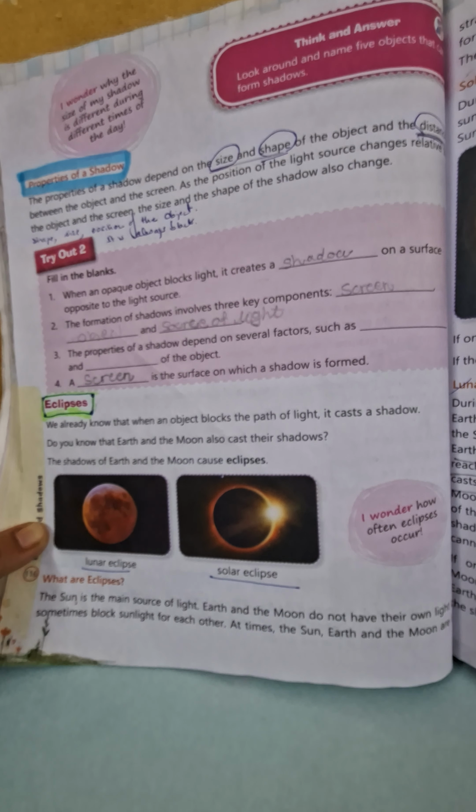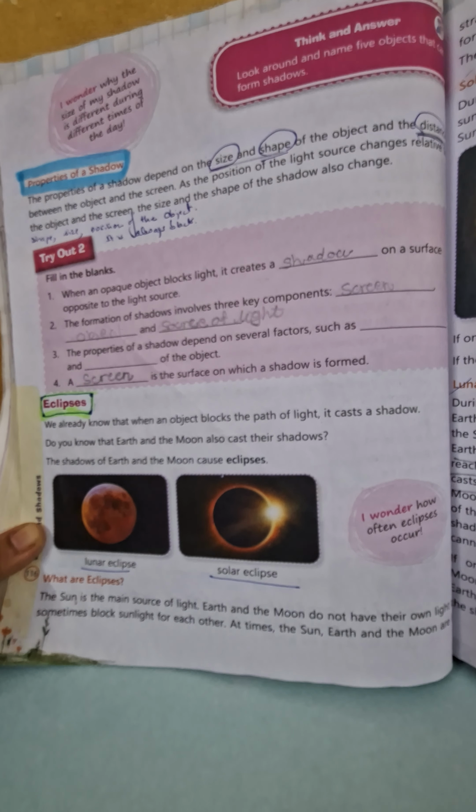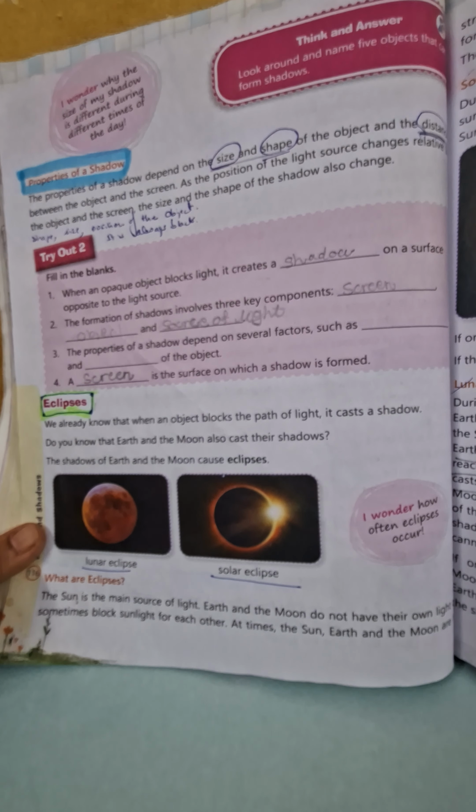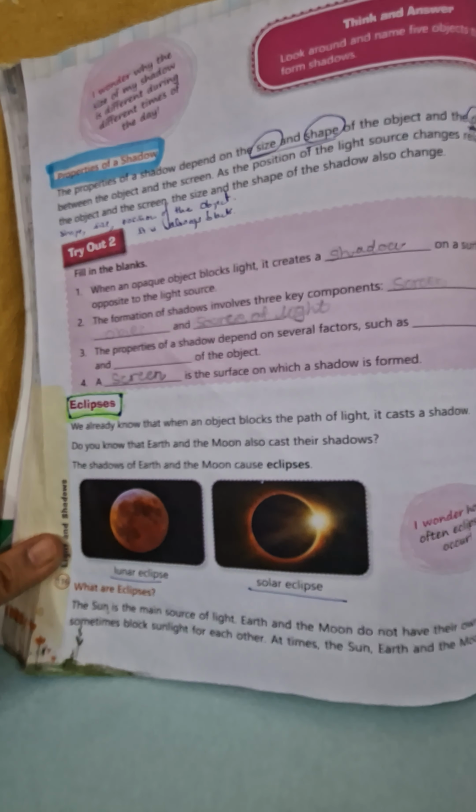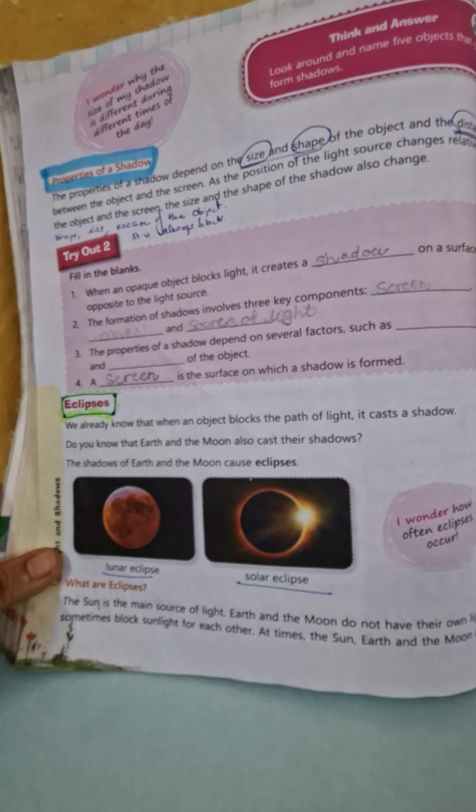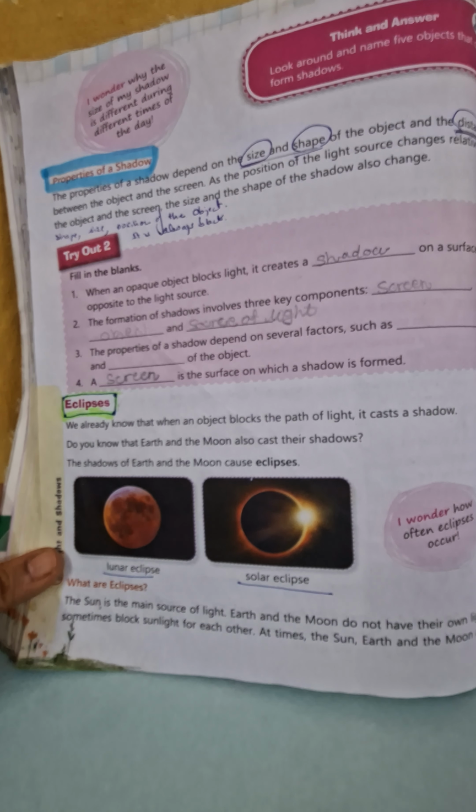A question related to this is also a very good question. See, properties of shadow. If I ask you, write two properties of shadow, what are you going to write? You can say, yes, it is always black. Shadows are never colored. Never. So it is always black. Number two, shadows are formed on the opposite side of the light source. This is also a property. It depends on the size and shape of the object. Yes. It depends on the distance of the object from the light source and the distance of the object from the screen.